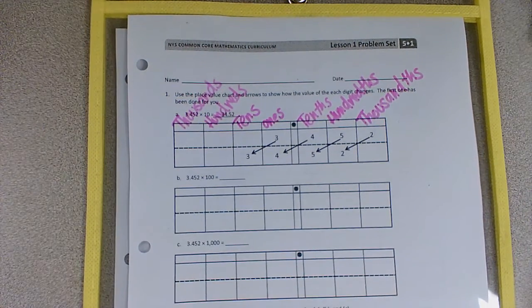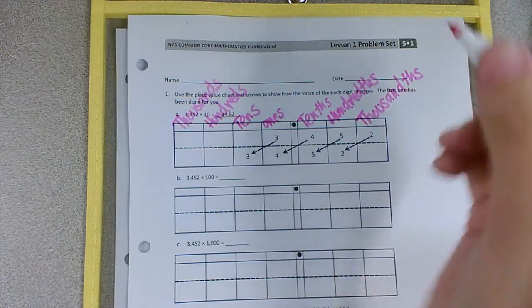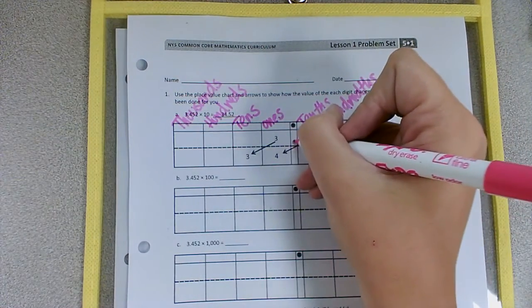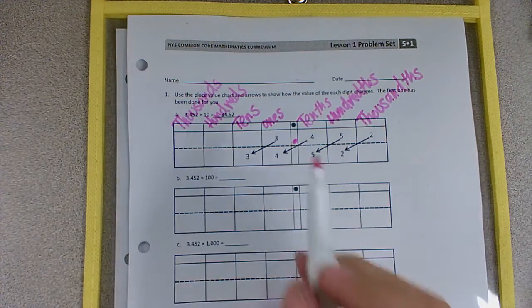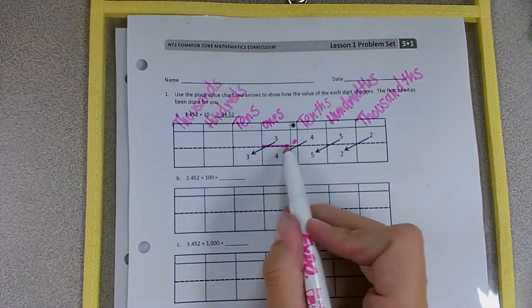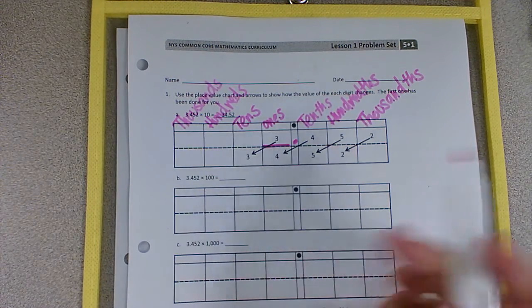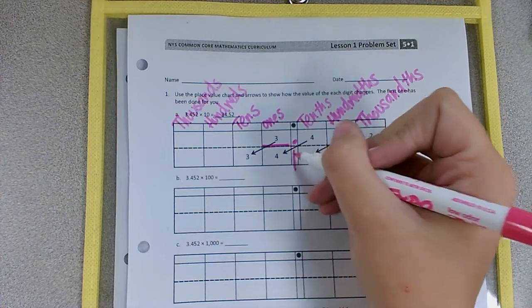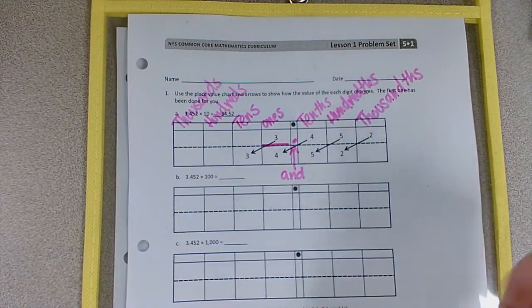Another thing to note is how we read these decimals. So we're starting with this number, 3.452. The way that we read this is that anything to the left of the decimal, we read like normal, so 3. When we get to the decimal point, we say "and."